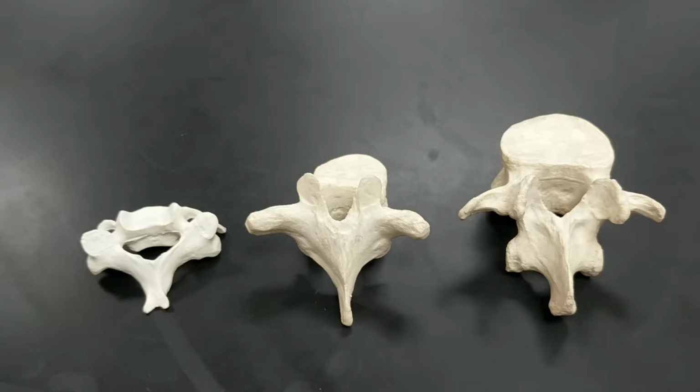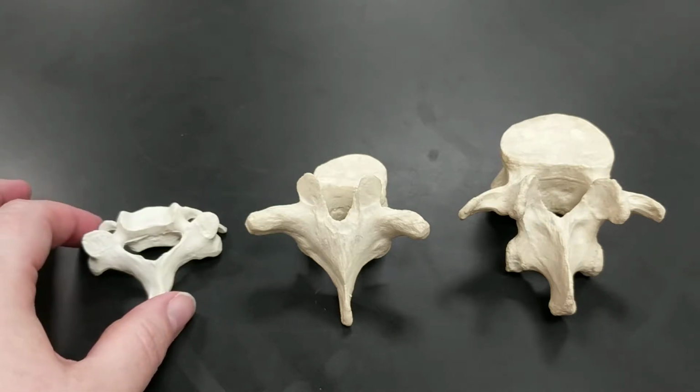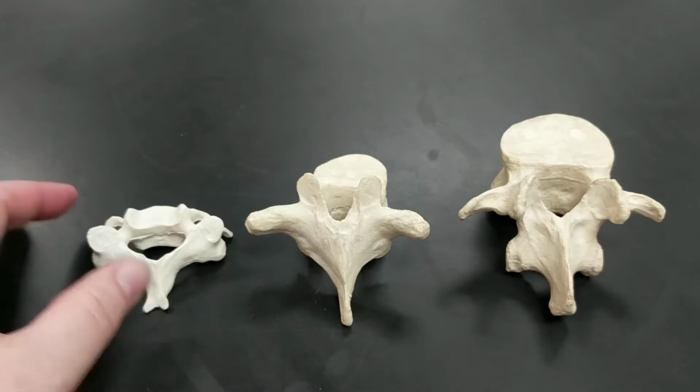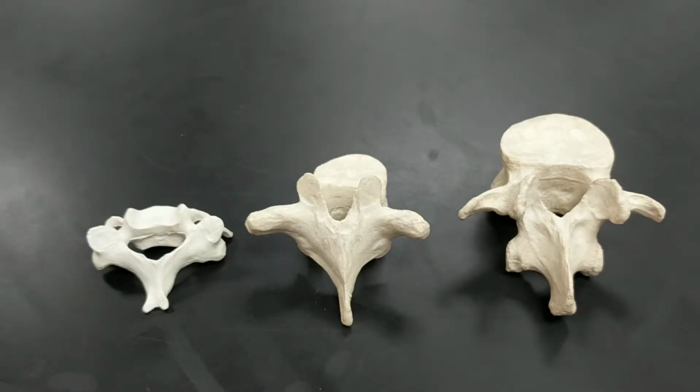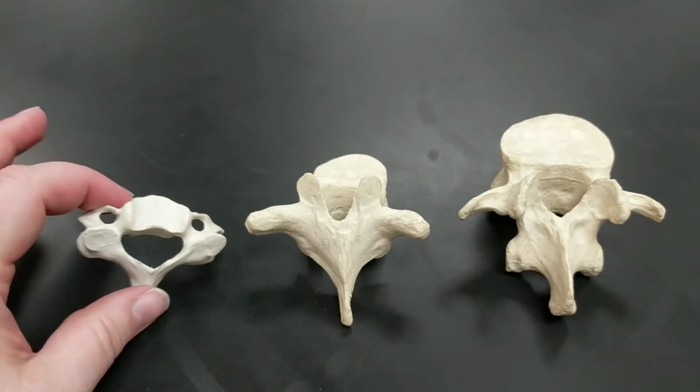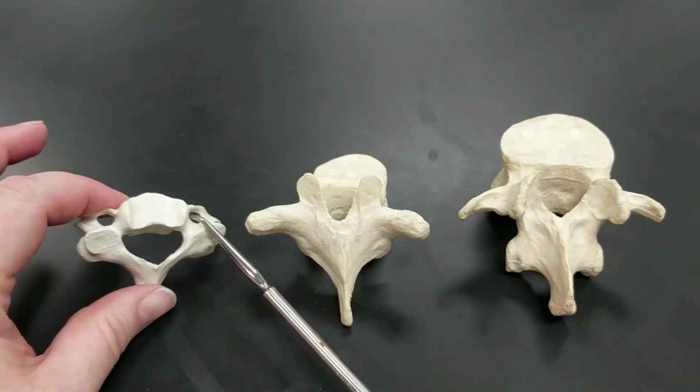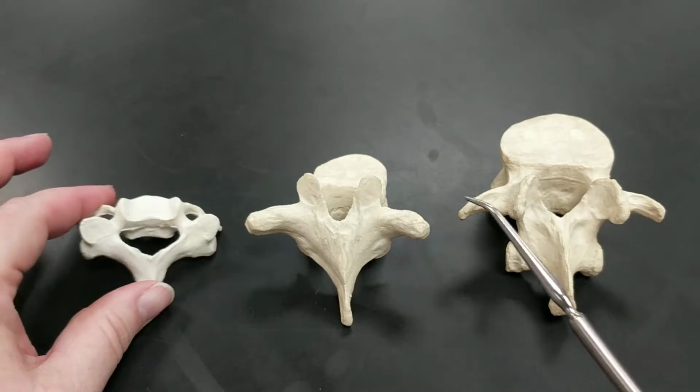Vertebrae: a cervical vertebra, a thoracic vertebra, and a lumbar vertebra. If you look at these vertebrae, they have different features that can allow you to distinguish whether a vertebra is from the cervical, thoracic, or lumbar region. If we look at the cervical vertebrae, it is the smallest, and it has transverse foramina in its transverse process.